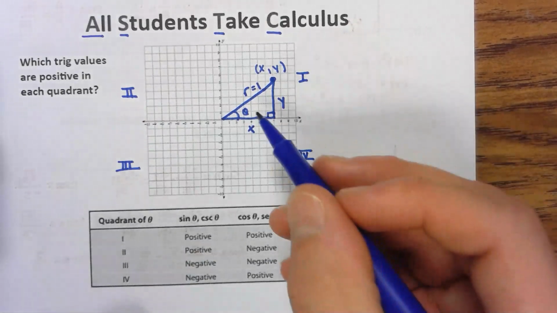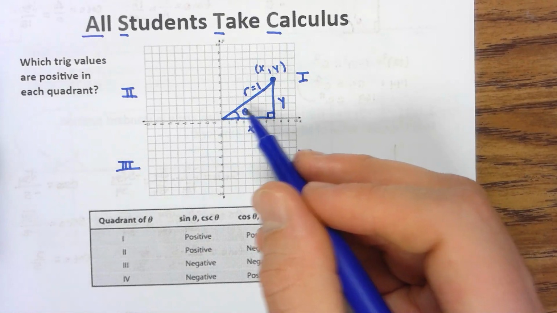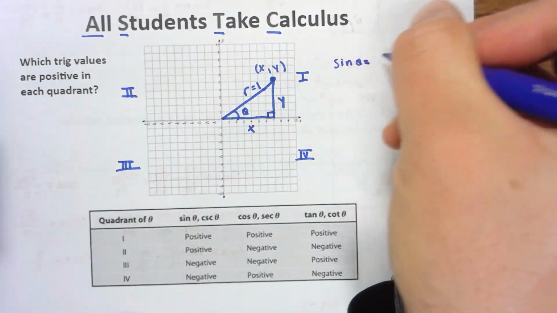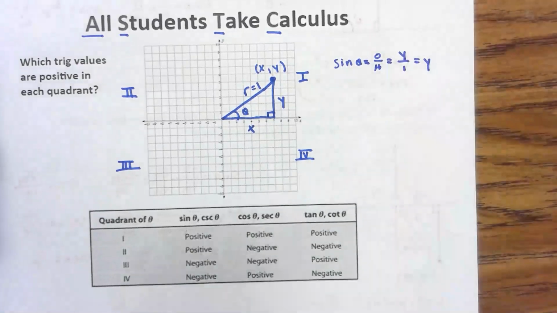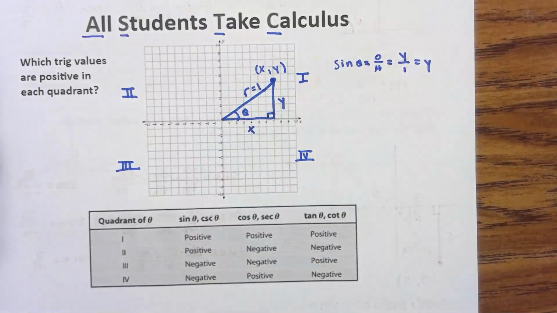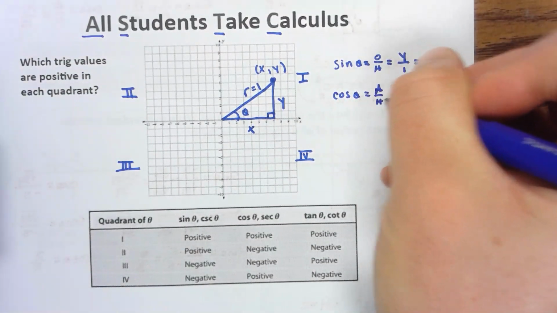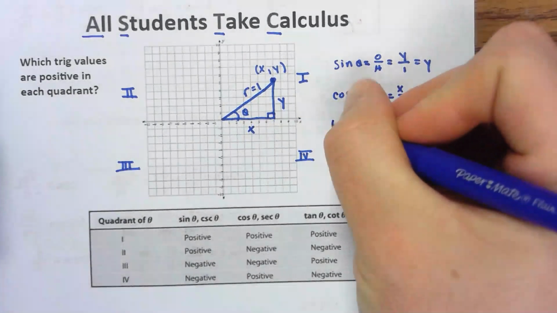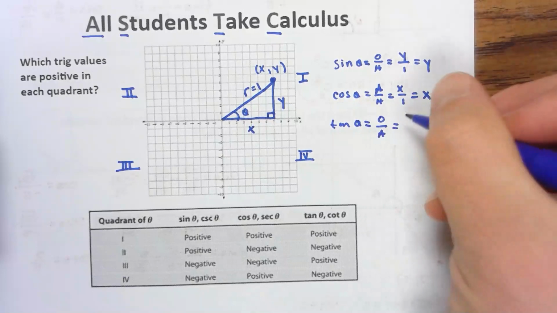So let's use our 3 basic trig functions, sine, cosine, tangent of this angle, and think about how they correspond to these values. Well, sine of theta is equal to the opposite over the hypotenuse, the opposite being y, the hypotenuse being 1. So when we have a hypotenuse of 1, that means that sine of theta is just the y coordinate. Cosine of theta, being the adjacent side over the hypotenuse, is x over 1, which is just x. And then tangent of theta is the opposite over adjacent, which is y over x.